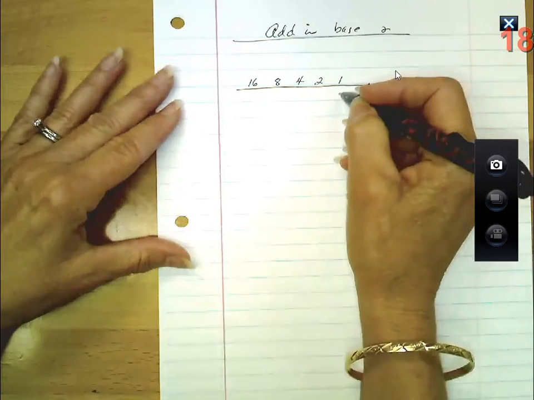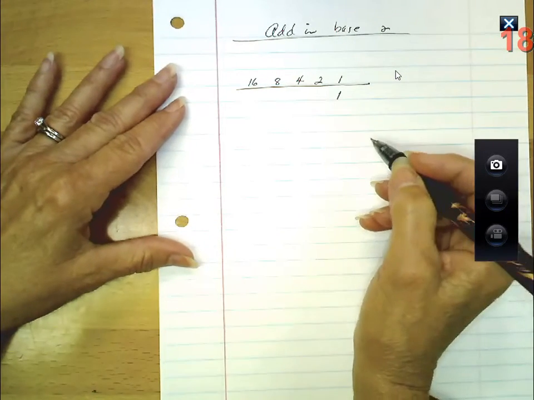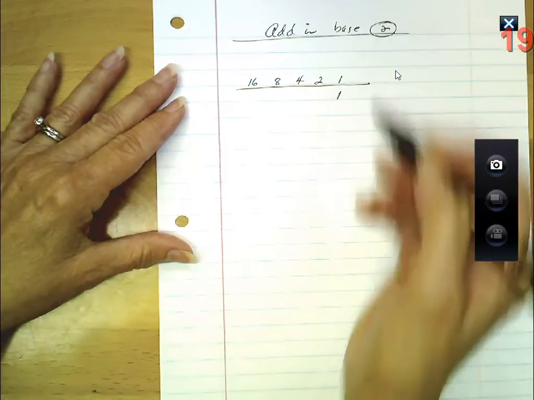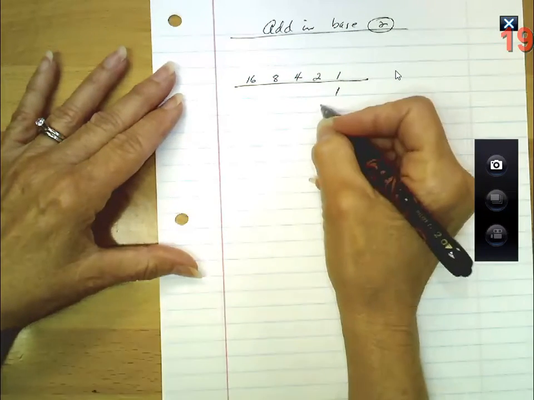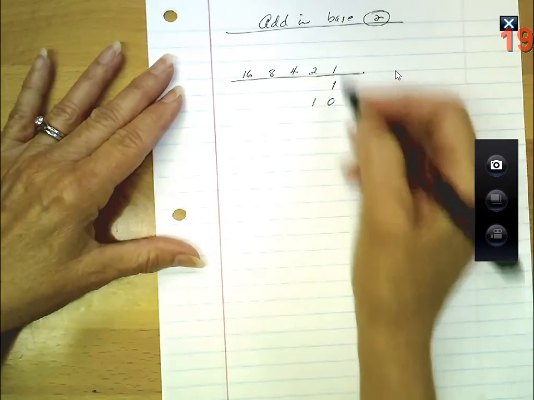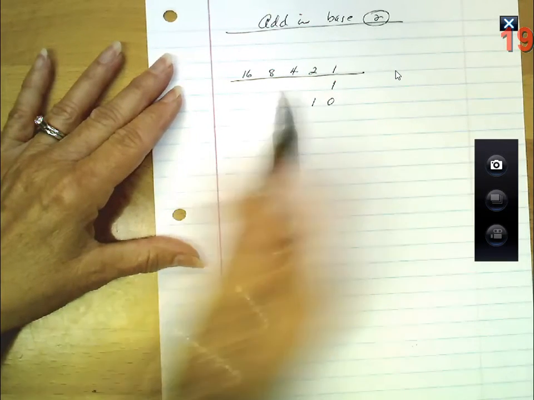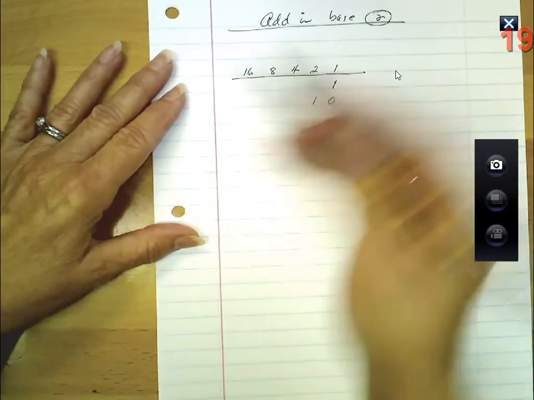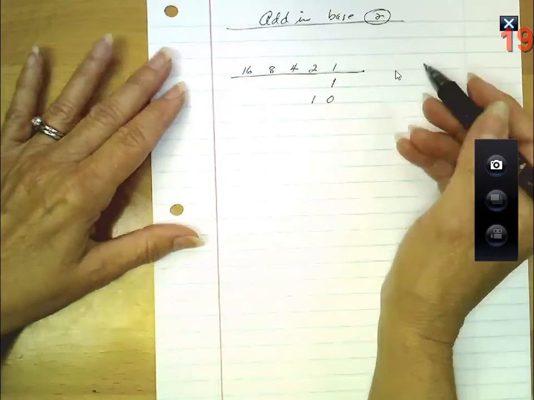Here's 1. Now with 2, I can't put a 2 in base 2. You don't ever use the number 2. So I would write that as 1, 2, and no 1s. Can you explain this part that confused me? It's kind of hard.